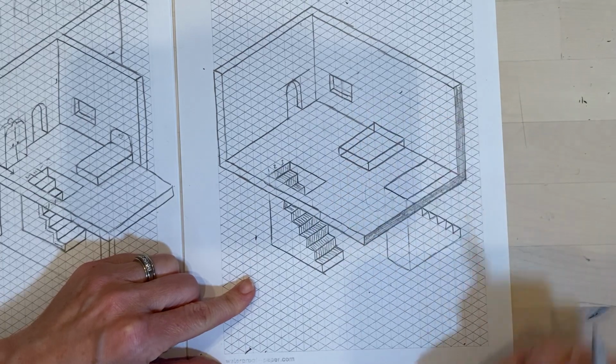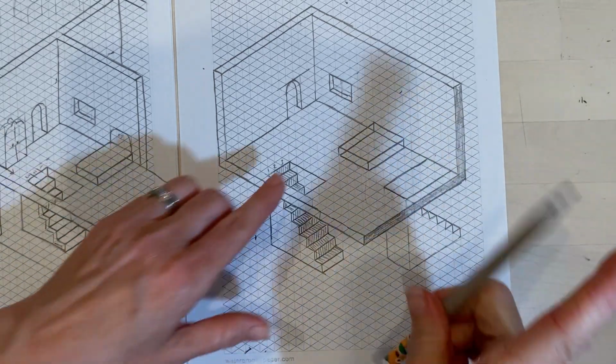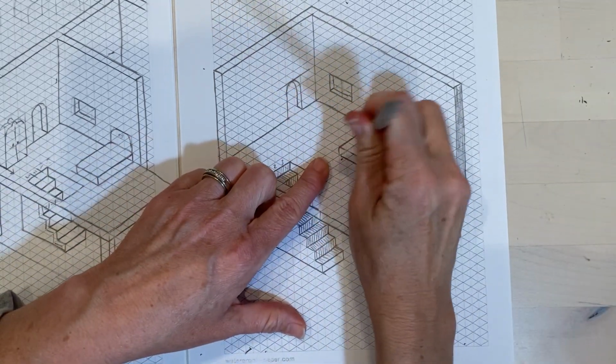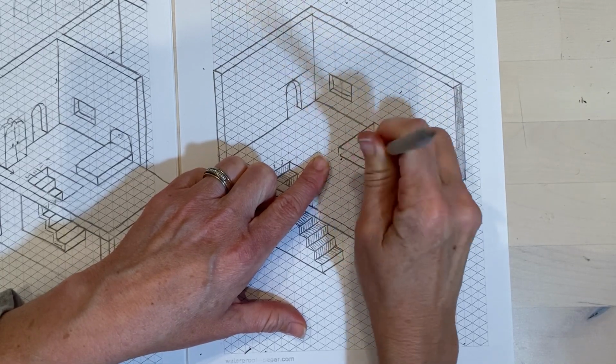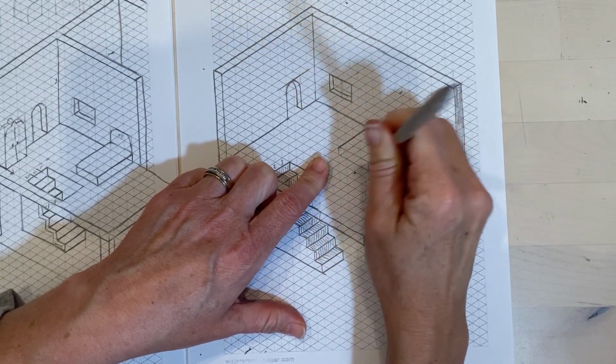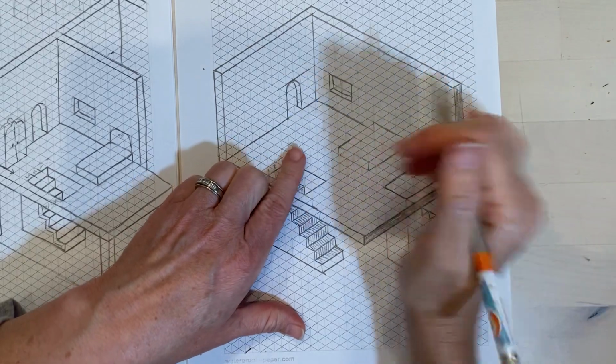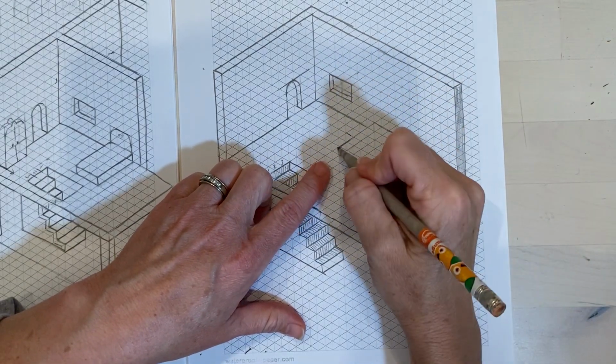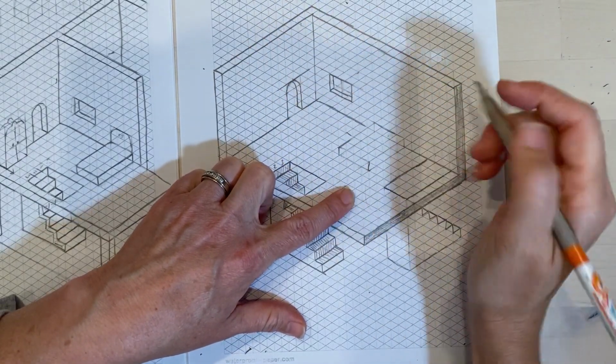If I just use a harsh curve or a harsh line like that, it's not going to look very realistic. So I love to encourage students, once you see that basic shape, you could even drape it. You could do a softened edge.